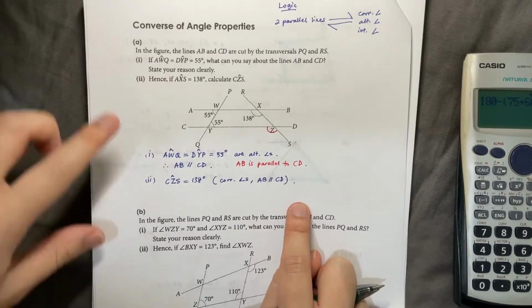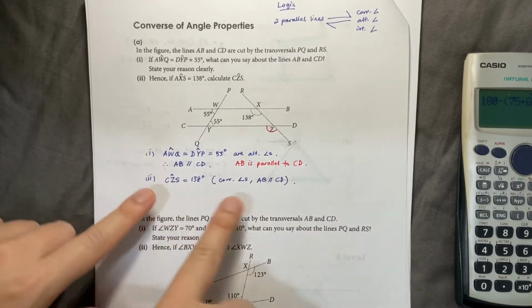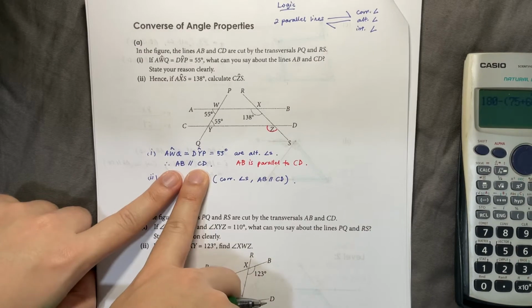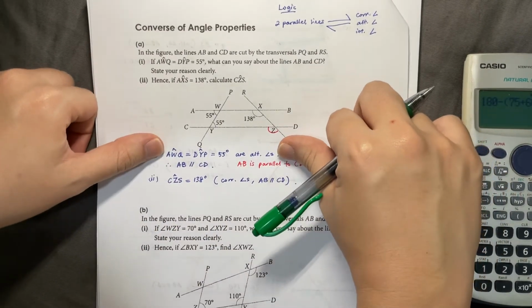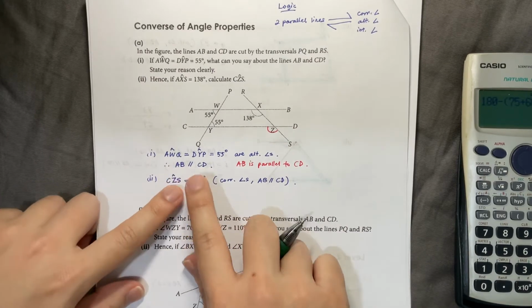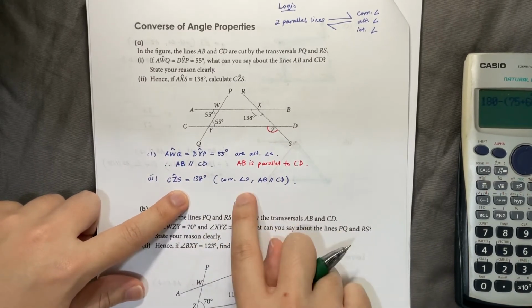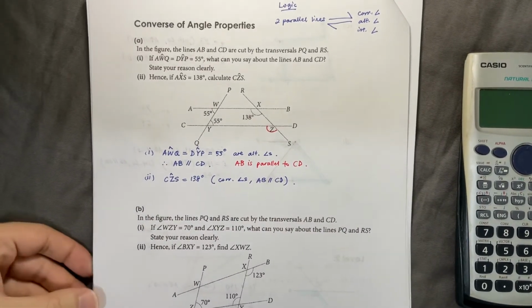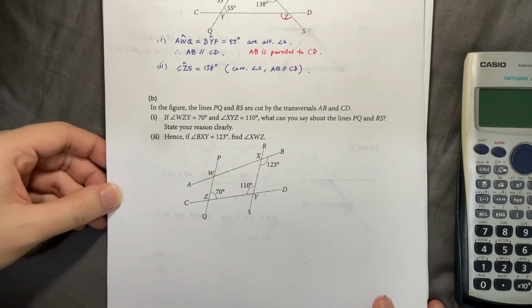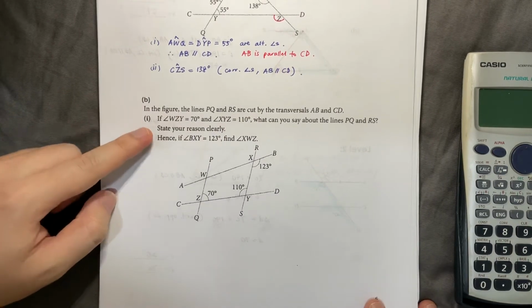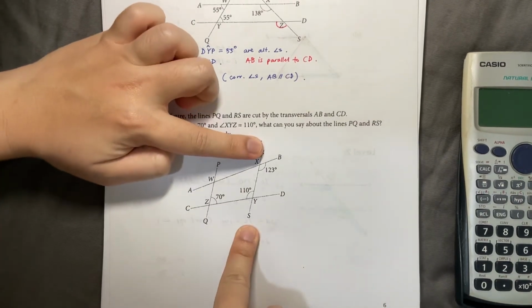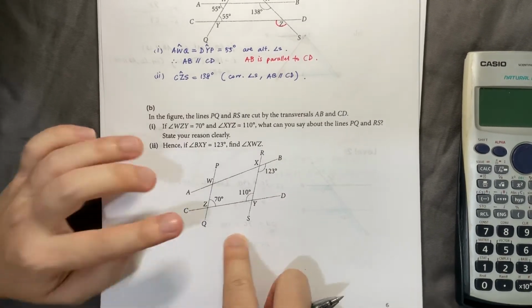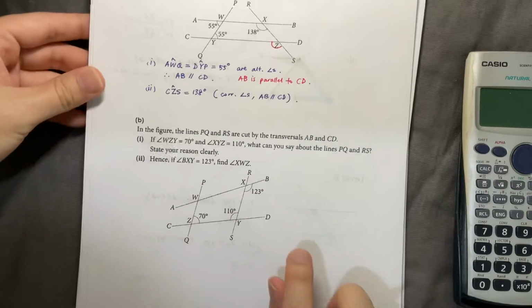Okay, in case you don't know what is going on, one more time: number 1, instead of using the property, we actually want to show that the two lines are parallel. Because these are alternate angles, you get your parallel lines, and because of the parallel lines, you can use the other properties, like corresponding angles and so on and so forth. Alright, next one. Let's try B to see our logic again. Same thing. In the figure, the lines PQ, RS are cut by AB and CD. They never say parallel line, they never do any marking. So this one, we leave it here first.